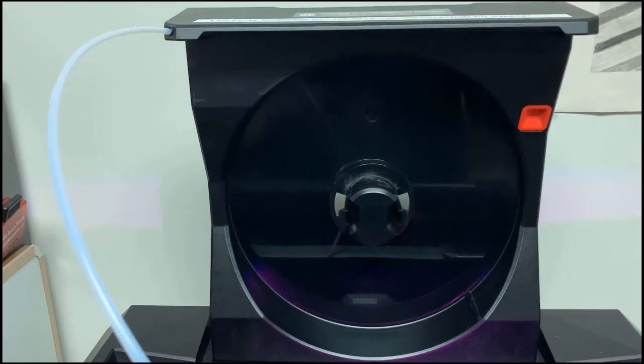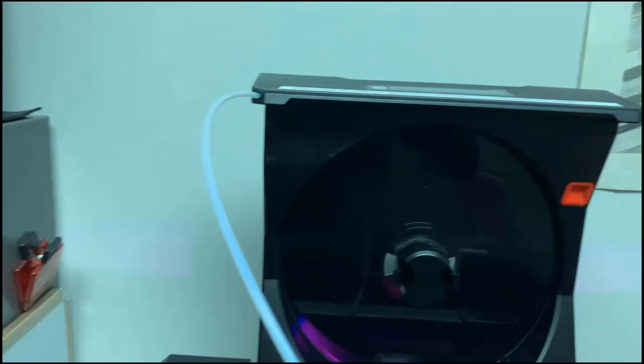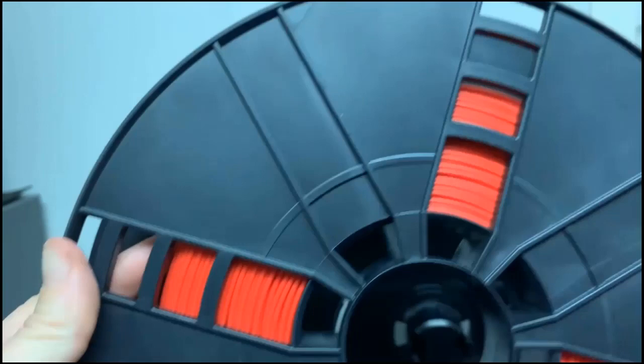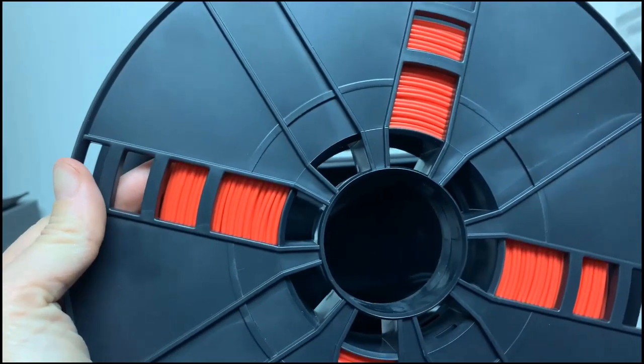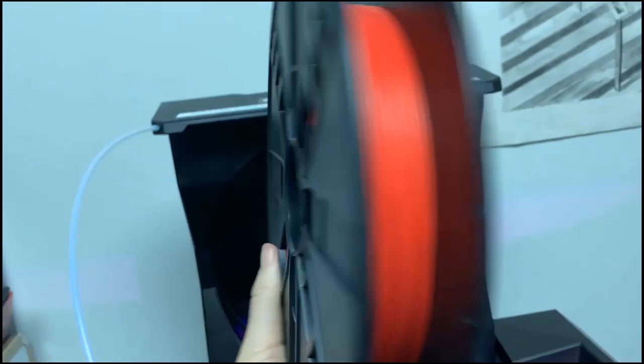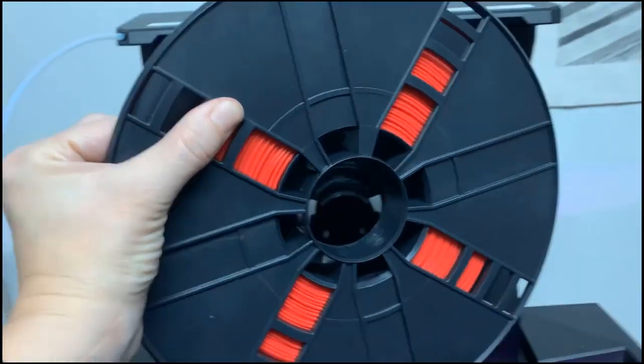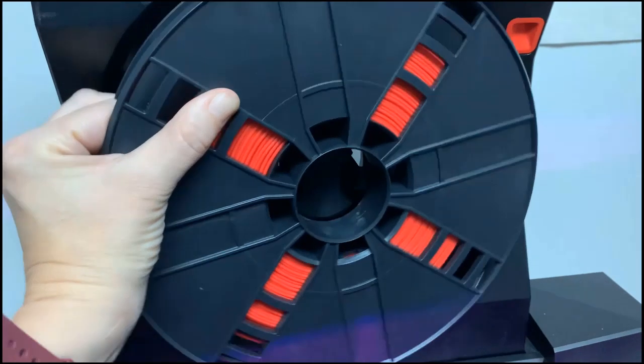So let's grab a different color. You can see the difference here. This is the front of the filament, and this is the back of the filament reel. So we want to be seeing more of the filament color facing us. That's how we know we have the front.